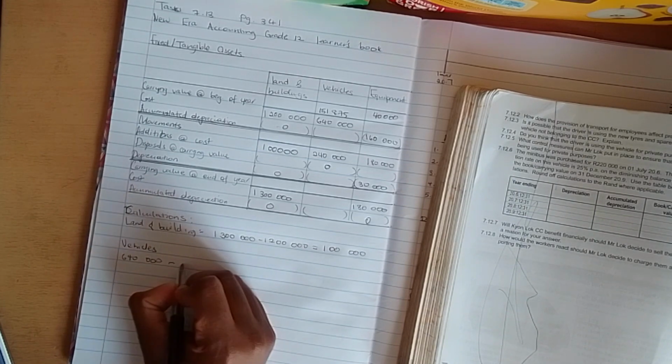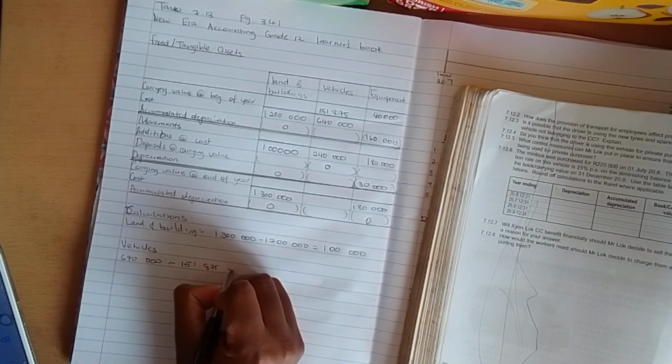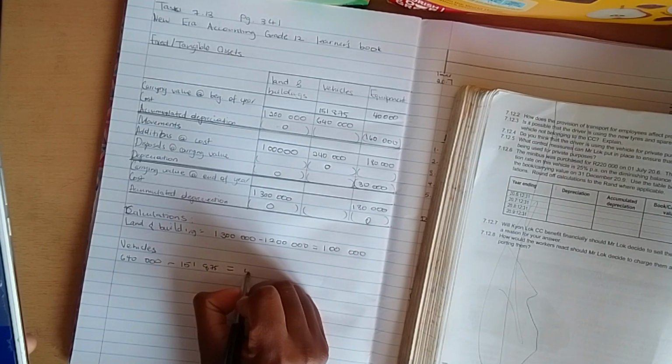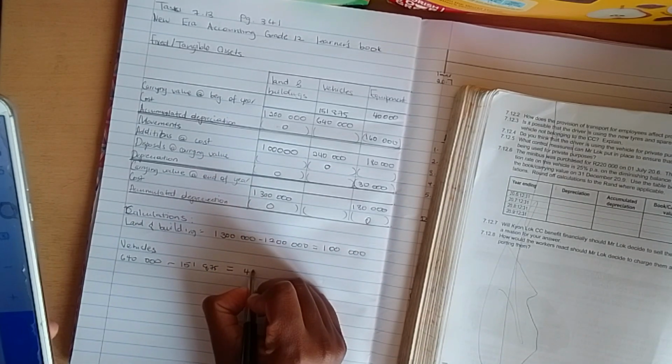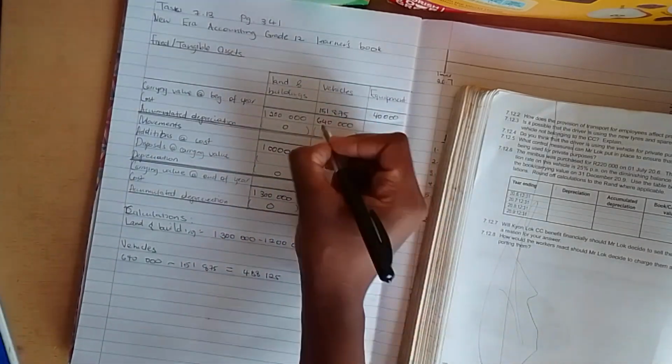I don't have a calculator, that's why I'm using my old phone, but I'll try to get a new calculator soon. So it's 640,000 minus 151,875, right? The difference is 488,125.